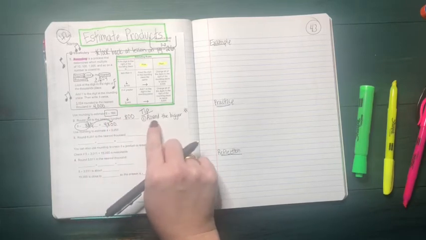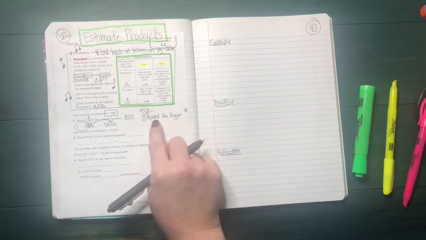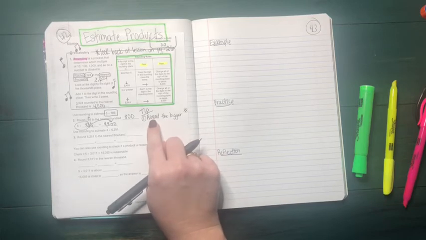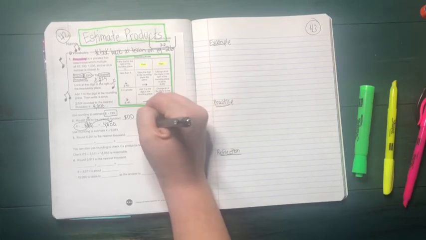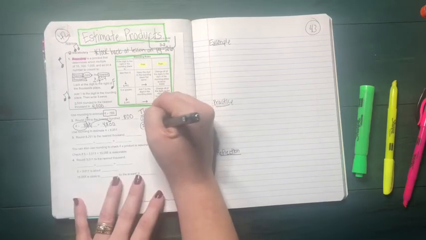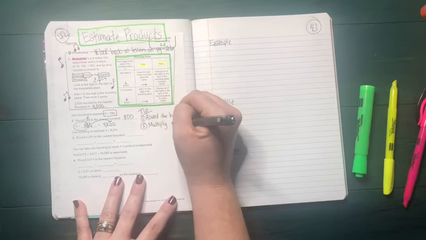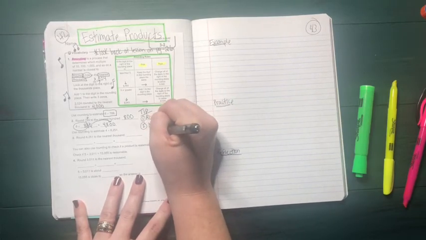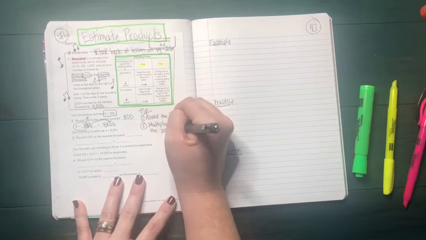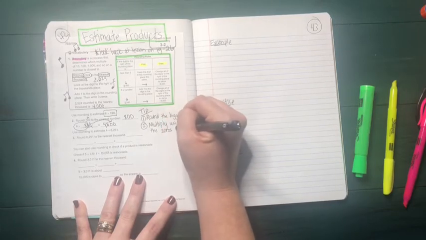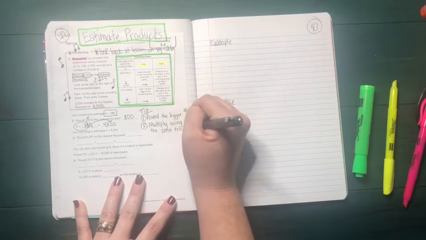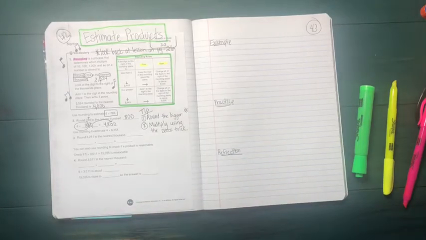So if we use rounding to initially find an estimated product, that's going to help us solve a little bit quicker. And the second tip for us to remember is to use our zeros trick. So we're going to multiply using the zeros trick. So both of these little tips are going to help us speed up the process of our solving today.